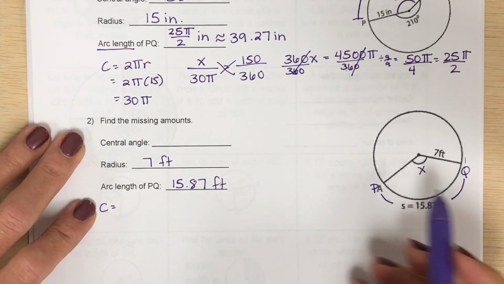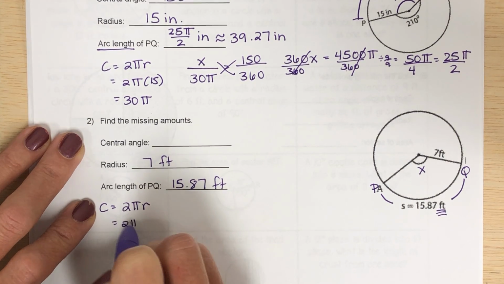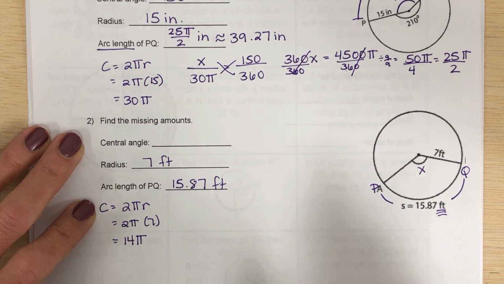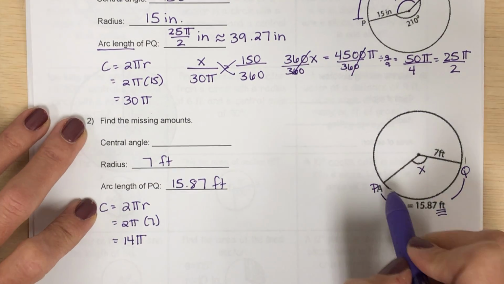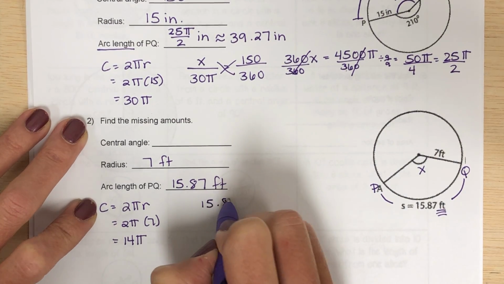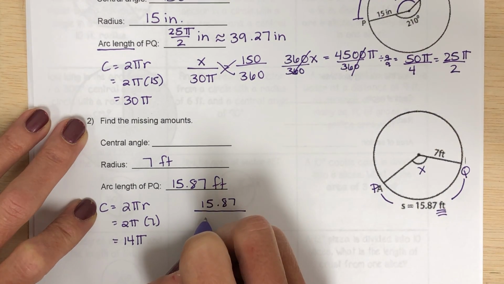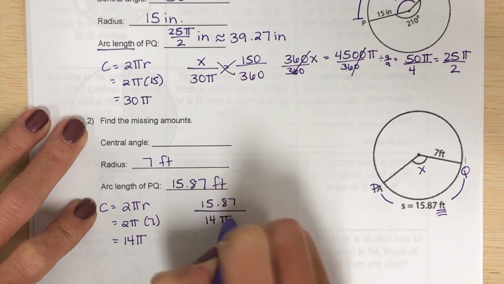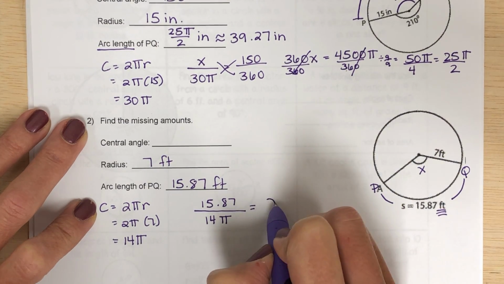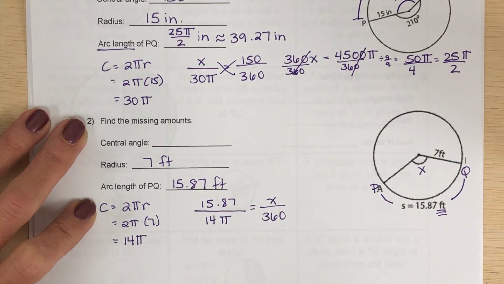So my circumference, since I'm dealing with length, is 2 pi r, 2 pi times 7, which is 14 pi. Now I can set up my proportion. My partial length, 15.87, over my total length, which is 14 pi, is going to equal my angle, which I don't know, over my total angles, which is 360.